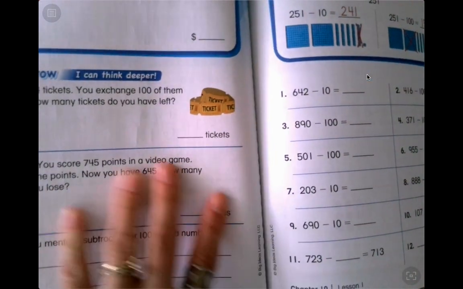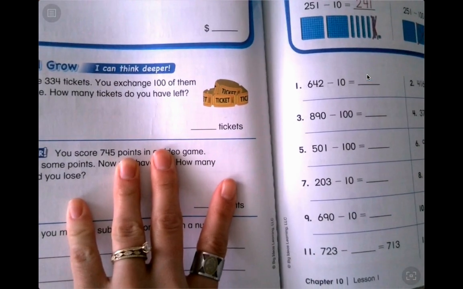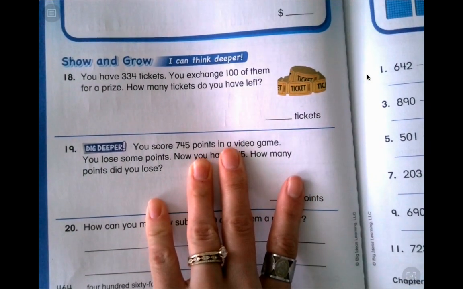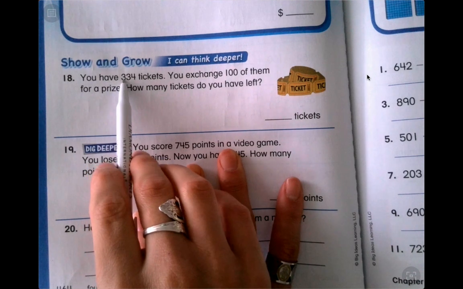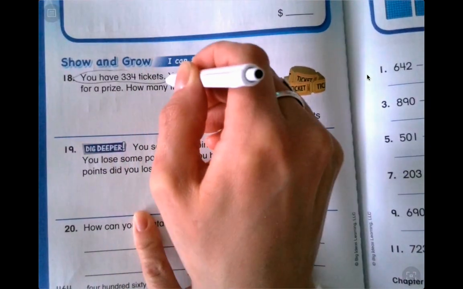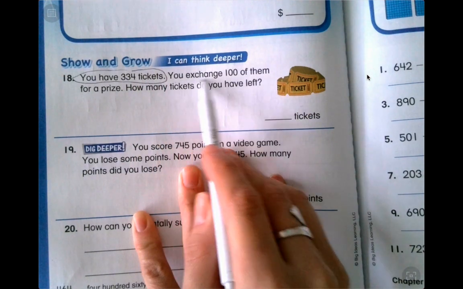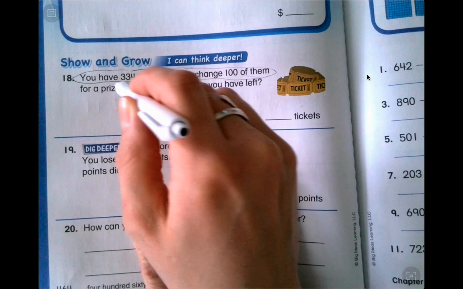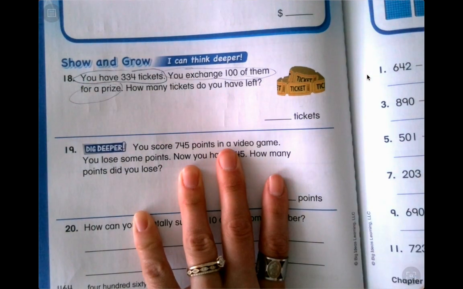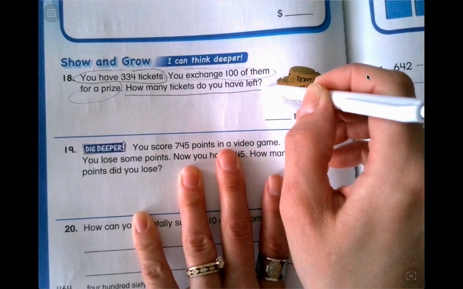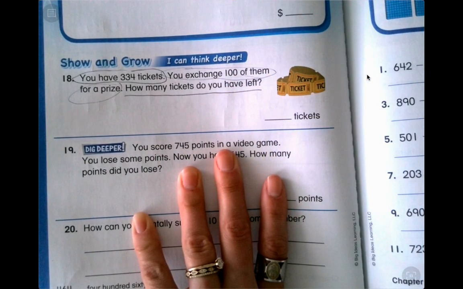Good. All right, this is where when we have tests, we struggle the most. So let's do some of these. Let's jump to 18. It says you have 334 tickets. I need to circle. You exchange 100 of them for a prize. Circle. How many tickets do you have left? Underline it. Okay, someone set me up.